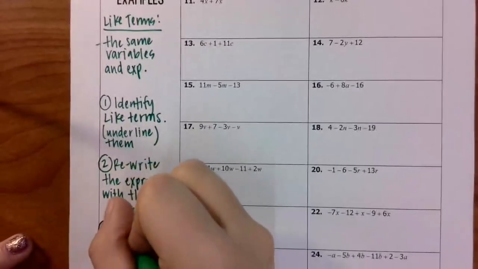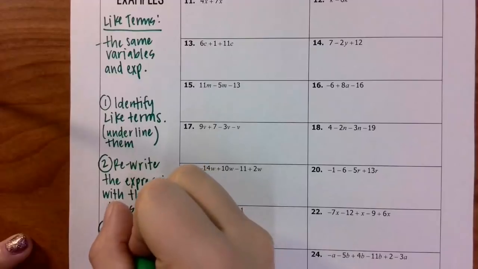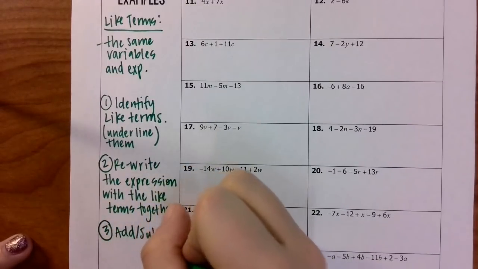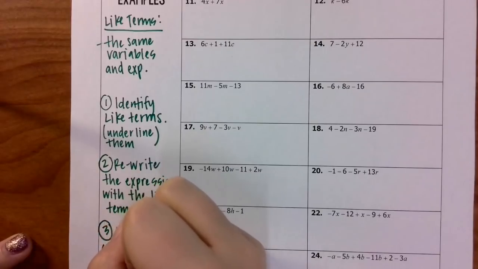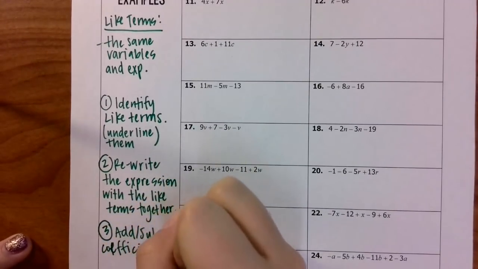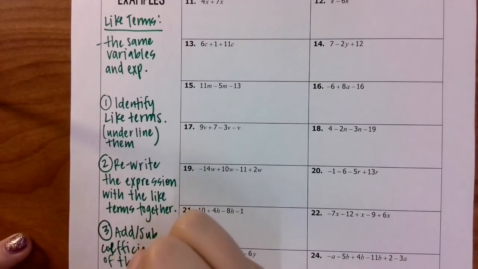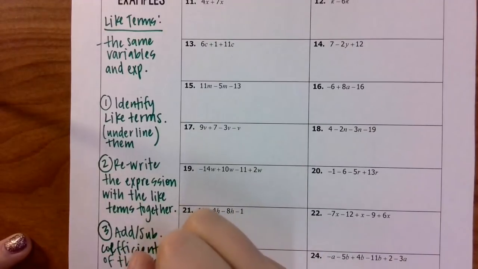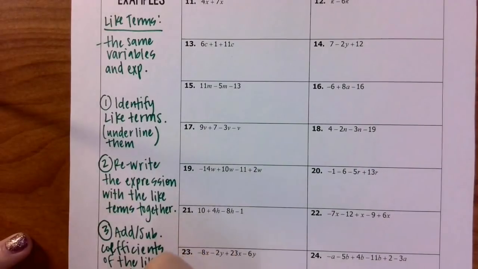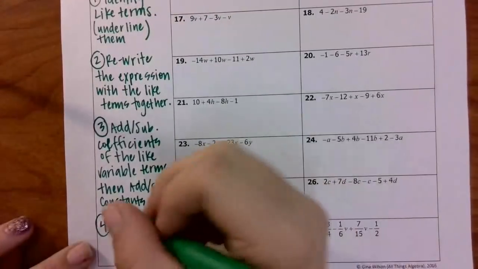Step 3, this is important: we are going to add or subtract the coefficients of the variable terms, of the like variable terms. Then you're going to add the constants, adding or subtracting whatever you need to do for the constants. Now, these steps won't help you if you don't understand how they work within the problem. And then you're simplifying. So step 4, simplify.